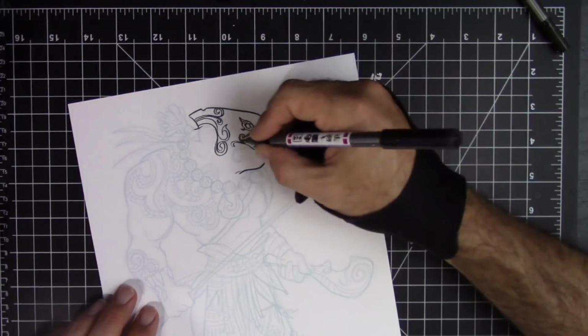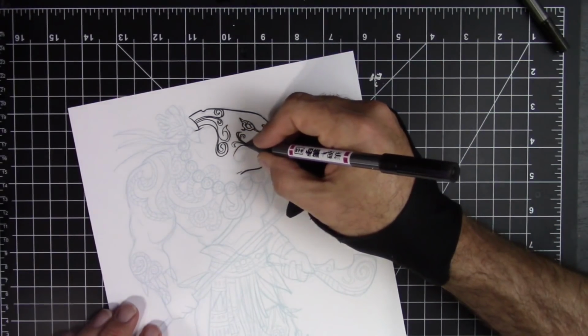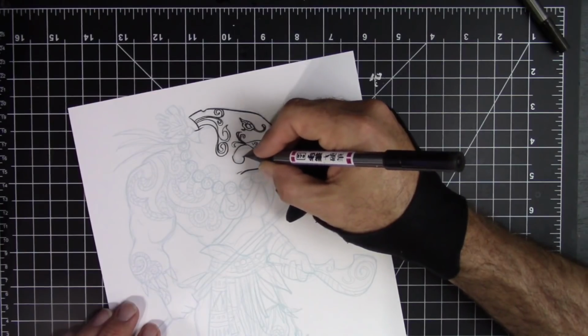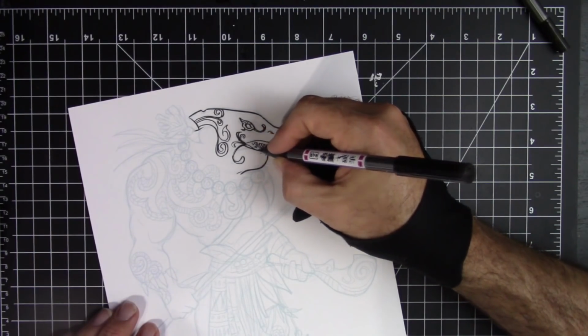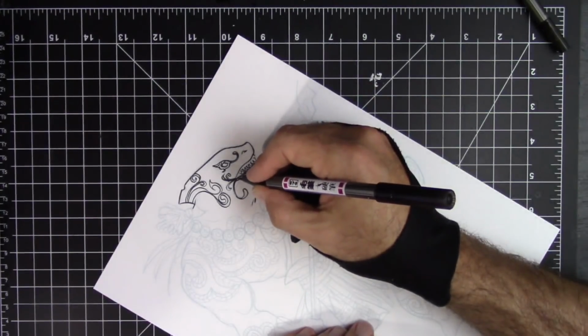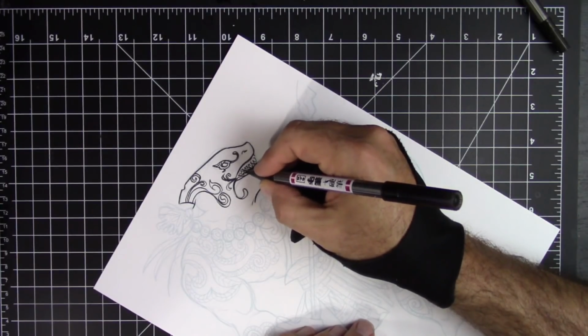So anyway, now I'm sort of in the inking stage and everything, and I'm using my, I was going to say Kuretake brush pen, but this is not a Kuretake brush pen. It's a Foray pen. I don't know if it's Kuretake or what, but yeah, it's a Foray pen. This one's probably my favorite kind of brush pen.